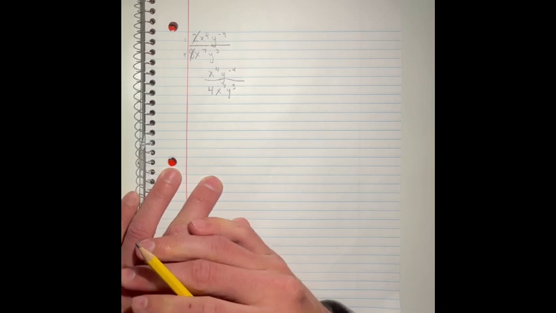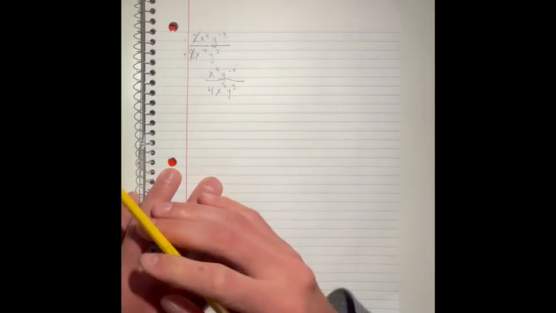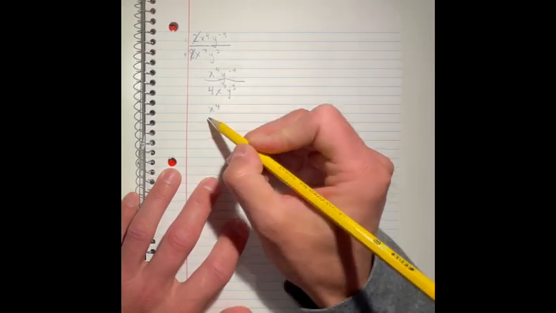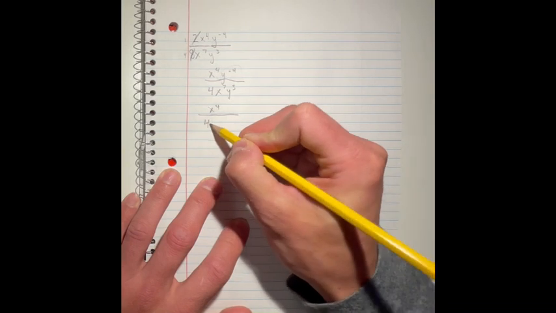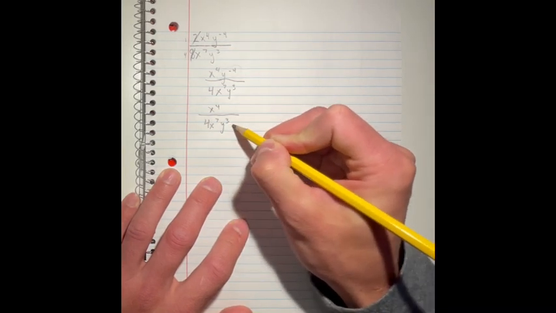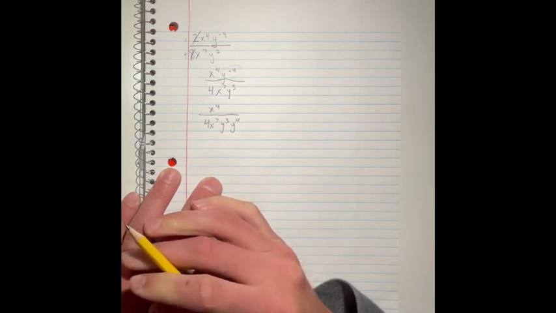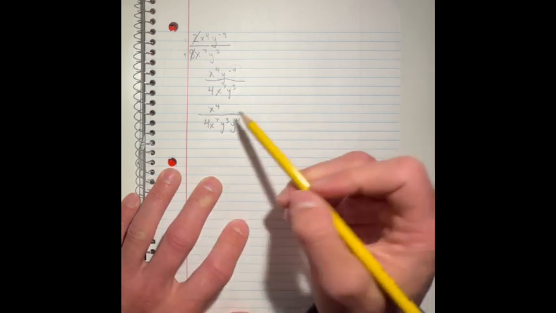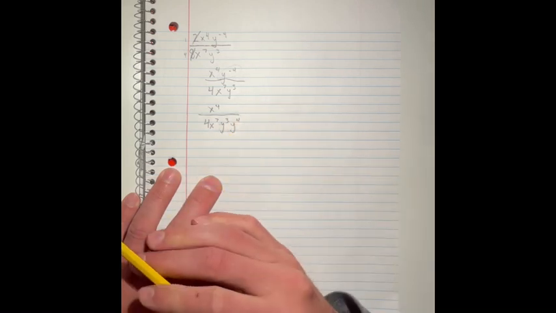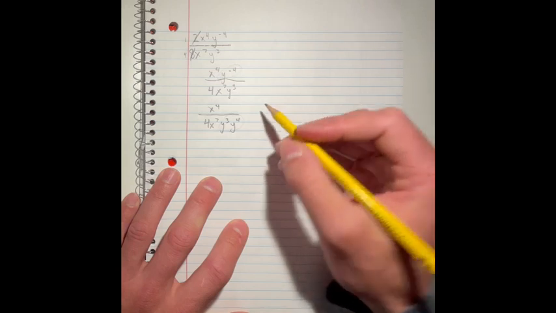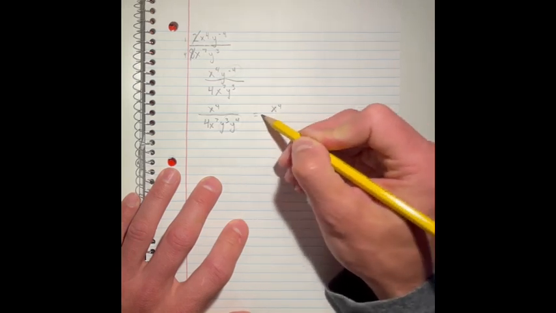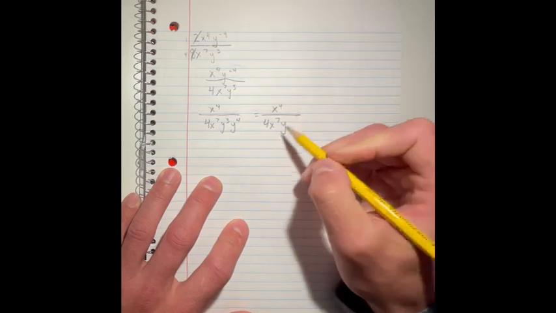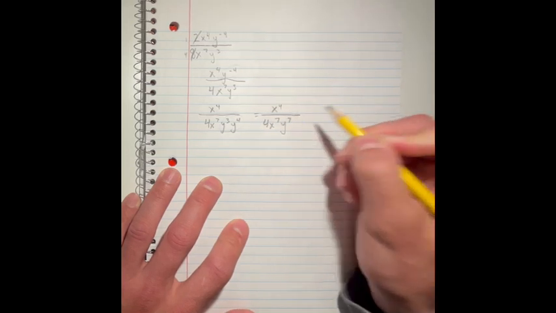Okay. I see a negative exponent here, so we're just going to move that to the denominator. So we've got x to the 4th over 4x to the 7th, y to the 3rd, y to the 4th. All right, and we'll go ahead and combine these terms here by simply adding those exponents. We get x to the 4th over 4x to the 7th, y to the 7th.